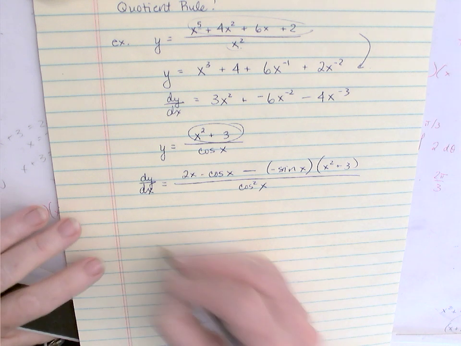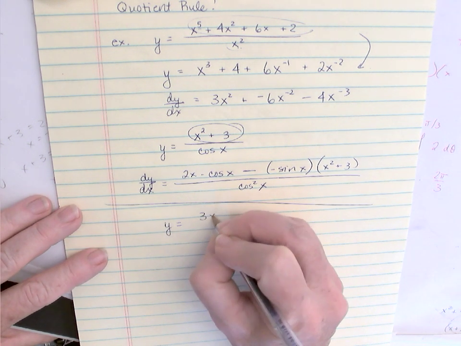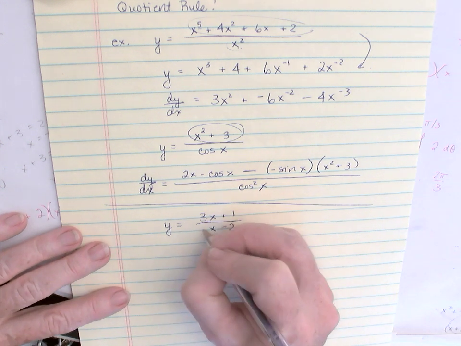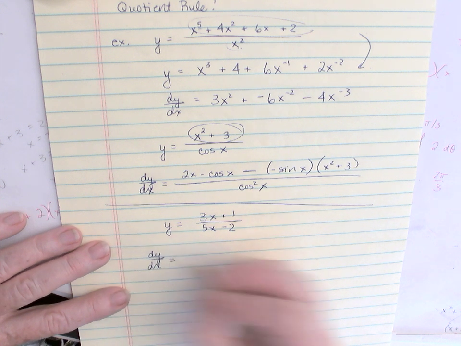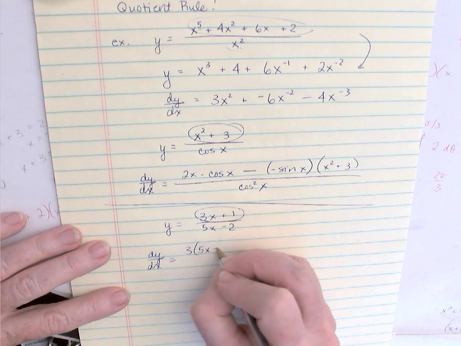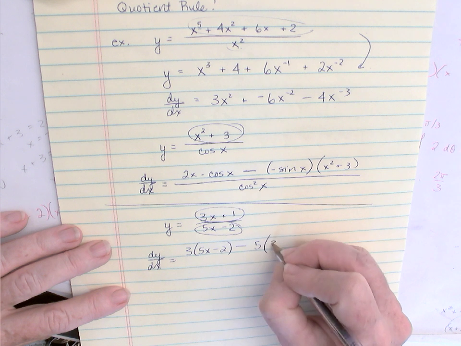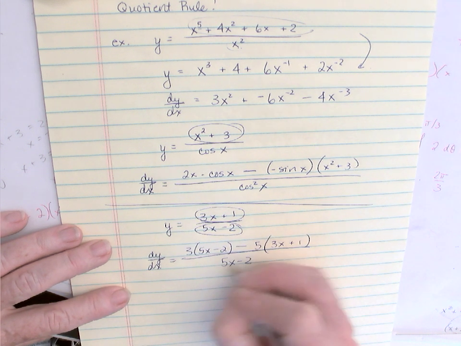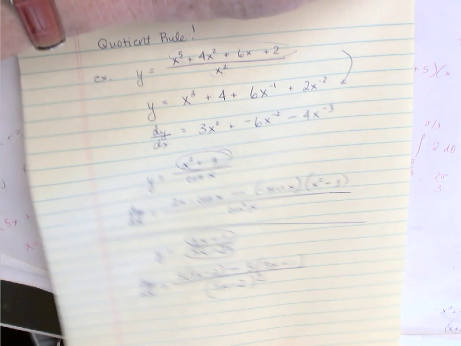Let's do another one. Let's take this example. Y is equal to, let's do 3x plus 1 over x minus 2. Let's make that 5x minus 2. For the quotient rule, the derivative of the top times the bottom minus the derivative of the bottom times the top all over the bottom squared.